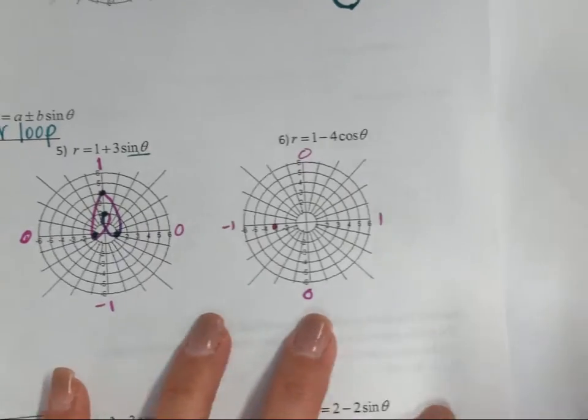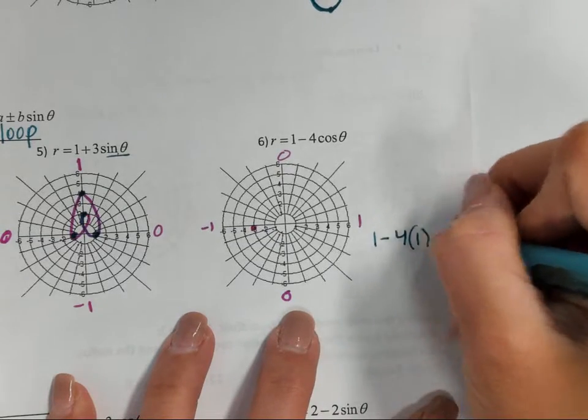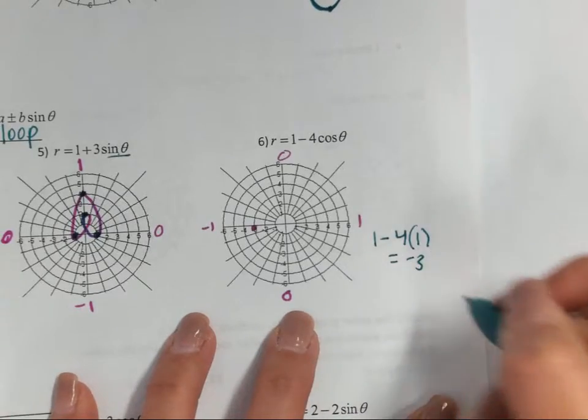It'll clear up in a second. So again, you are plugging these in for cosine theta. So it's 1 minus 4 times 1. That's what you're plugging in for. So 1 minus 4 is going to be that -3. And if it's negative, you go away from that value.